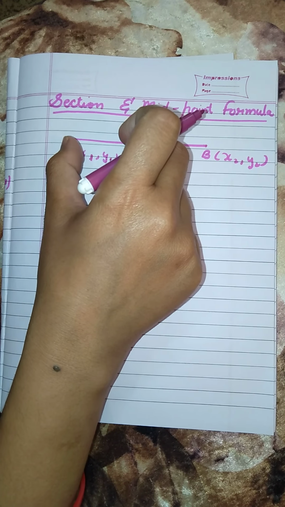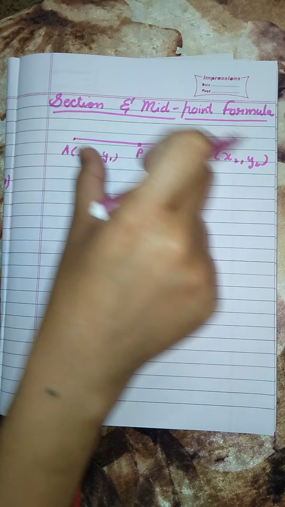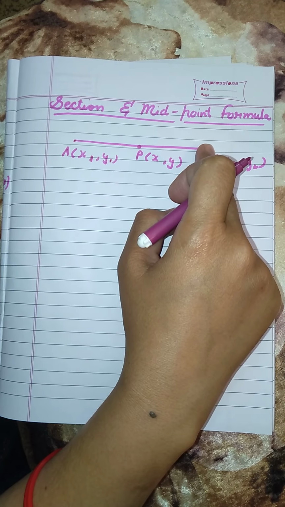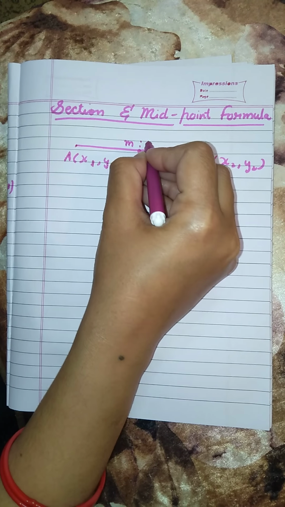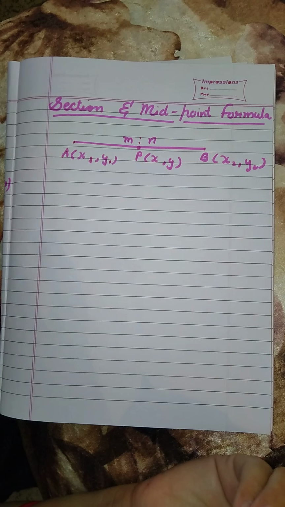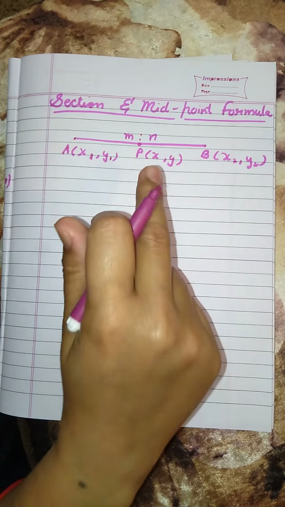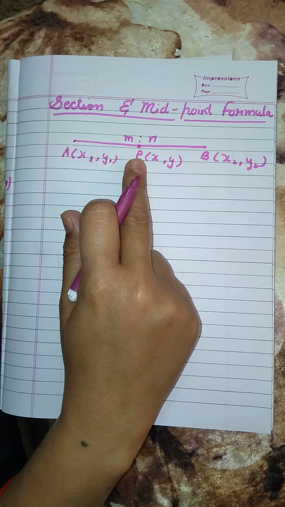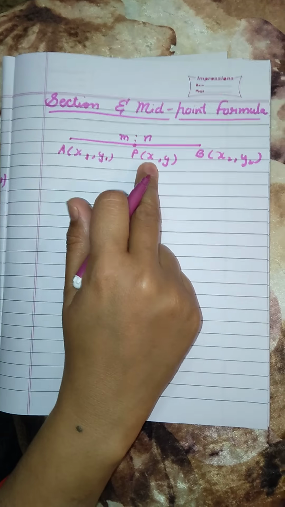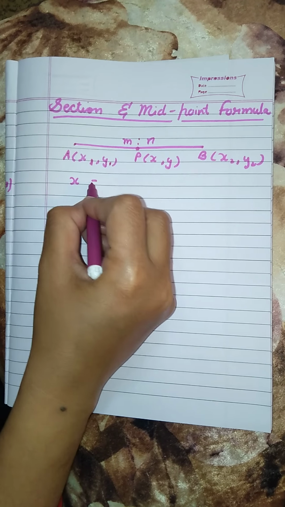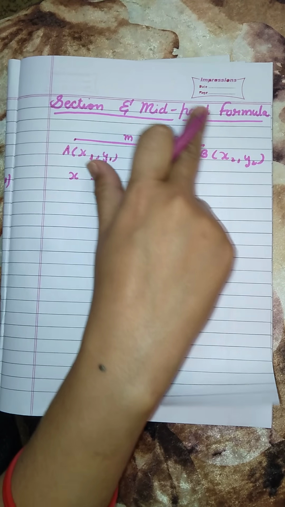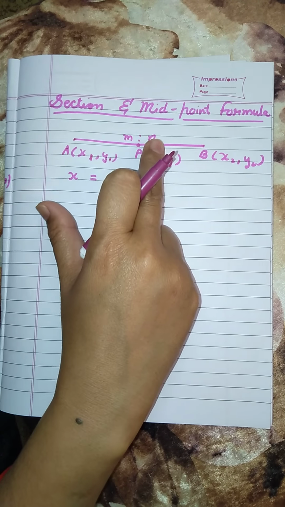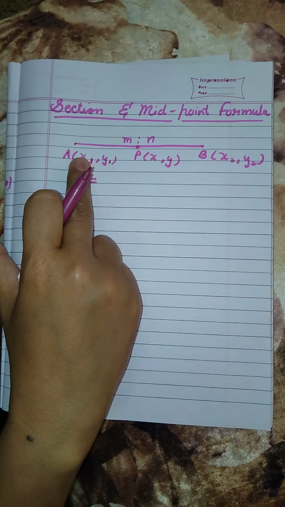And the ratio in which the point P divides A and B, or say the AB line segment, let the ratio be m:n. Then by using section formula I can find the coordinates of point P. The x coordinate is equal to m into x2 plus n into x1.